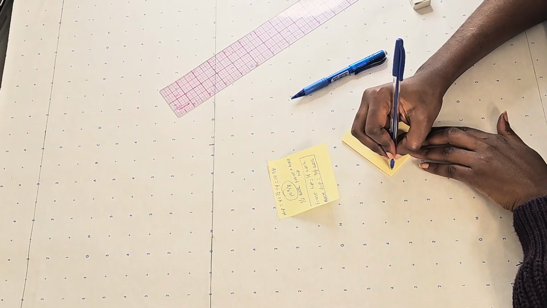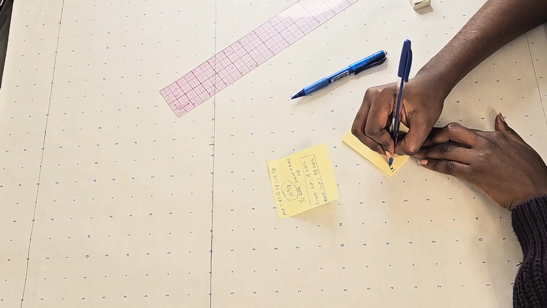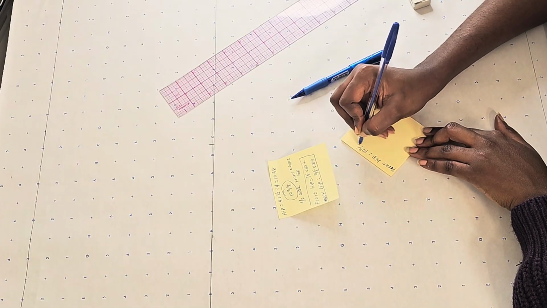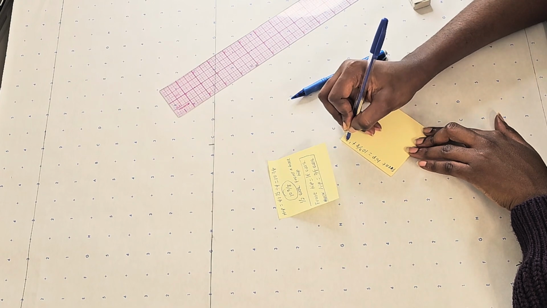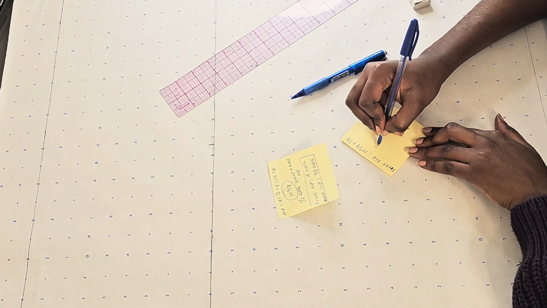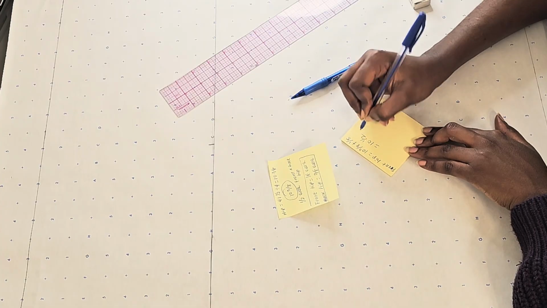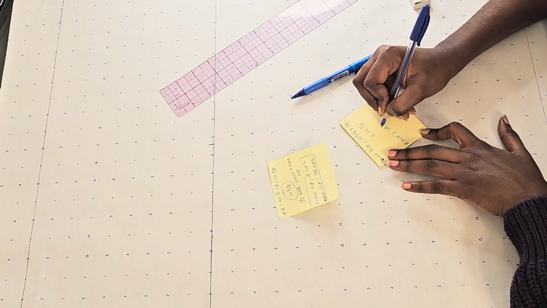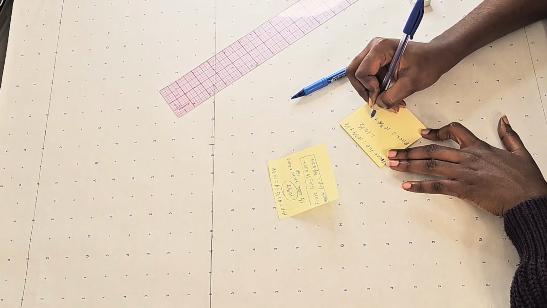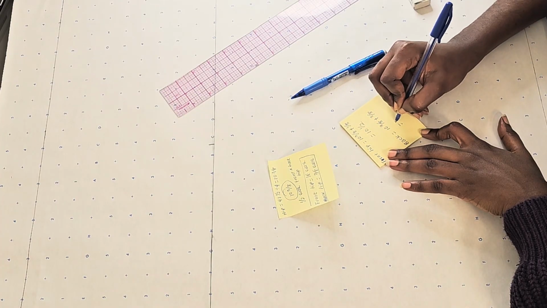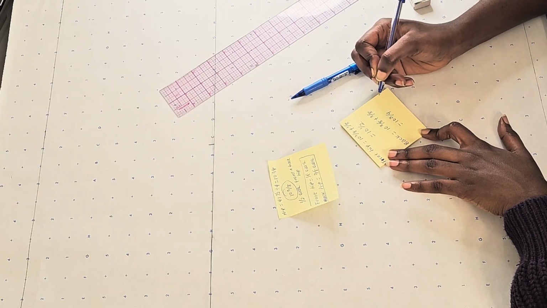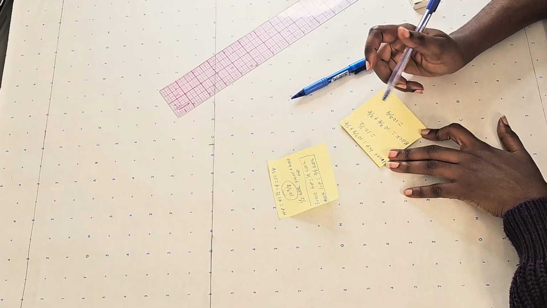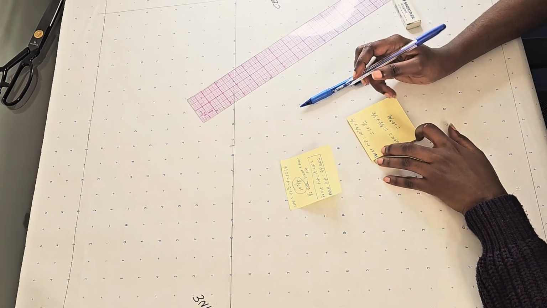So now we'll do front hip equals 10 3/8 plus 1/8 ease. That's going to give us 10.5. Our back hip, same 10 3/8, but we're adding 3/8 ease. That is 10 3/4. Please don't think that I'm really good at math. I did these calculations ahead of time.